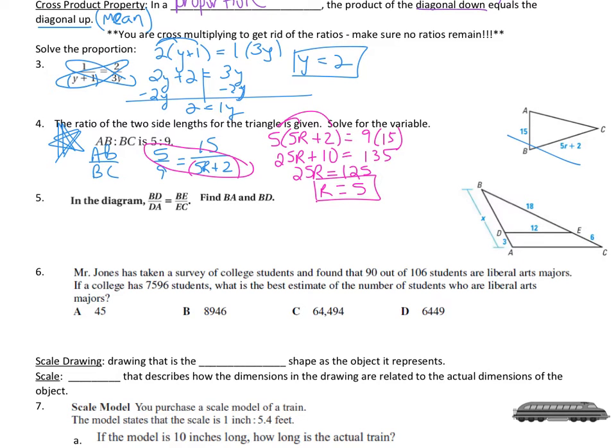All right, for the next one, they give us the whole proportion set up, so we just fill in the different pieces. So BD we do not know, so I'm going to leave that as BD. DA is the 3. BE is 18. And EC is 6.